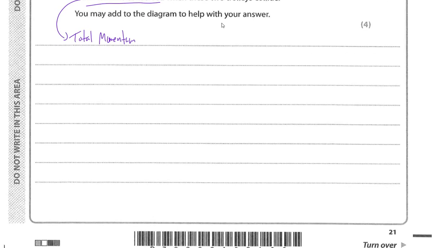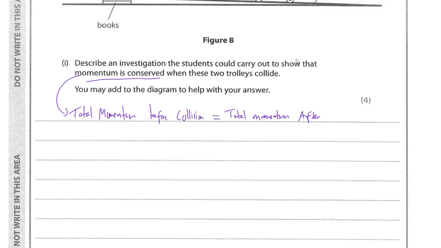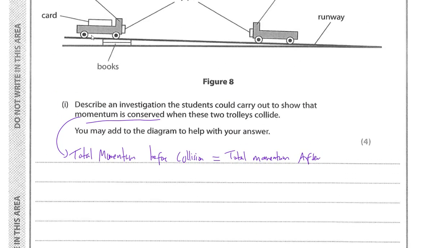It tells you that the total momentum before the collision is equal to the total momentum after the collision.